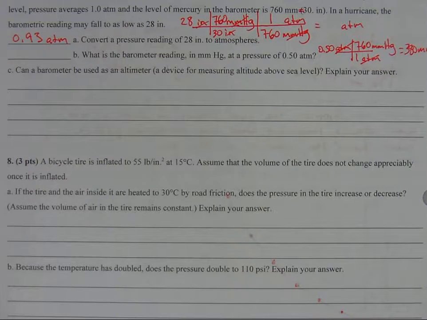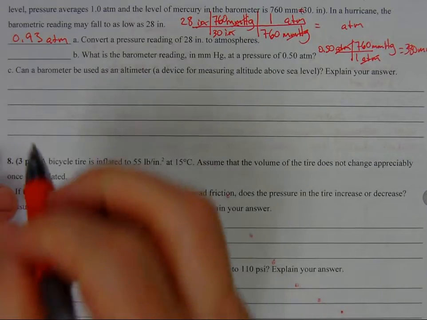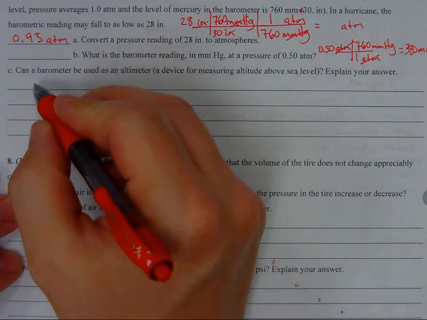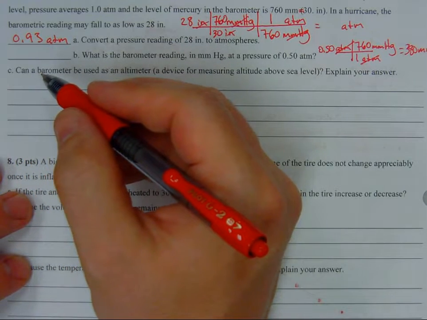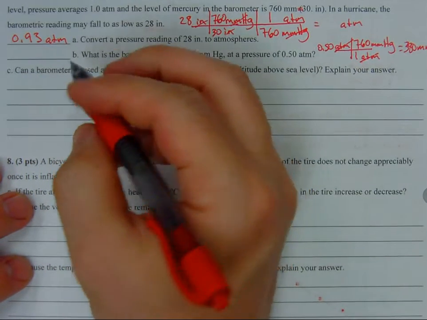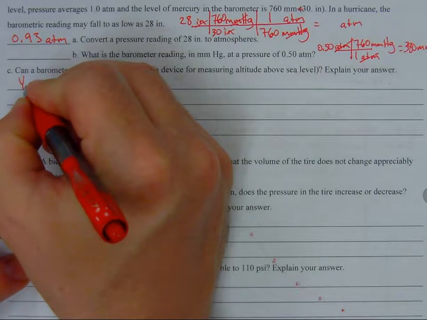And if you have less atmosphere above you, that means there's less gas weighing down on top of you. Wouldn't that change the reading in the barometer? Yes, it would. Now, it doesn't mean it's exactly an altimeter, but we can approximate. So let's use the word approximate here. So let's go yes.